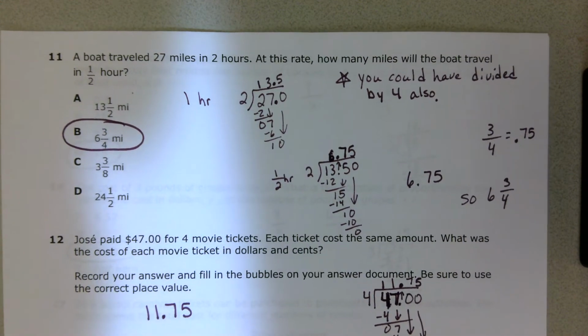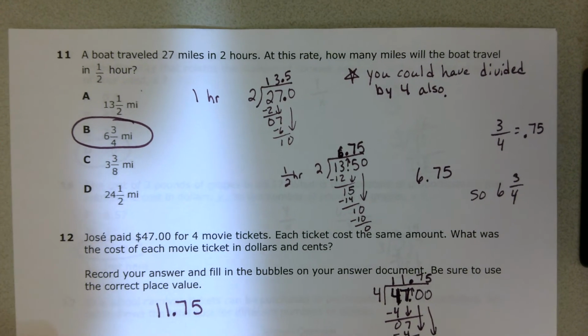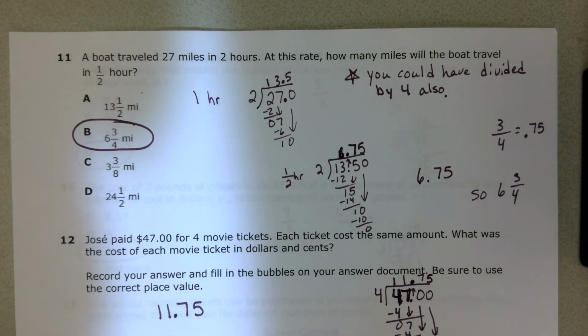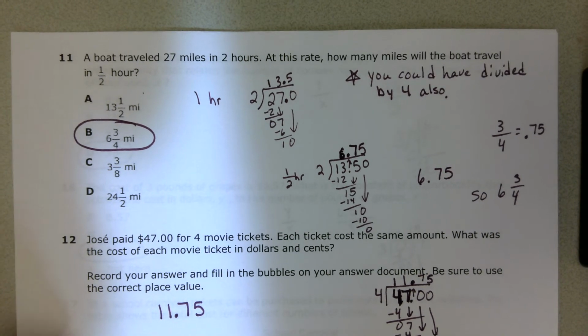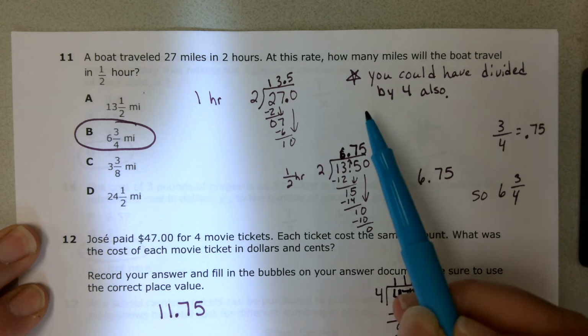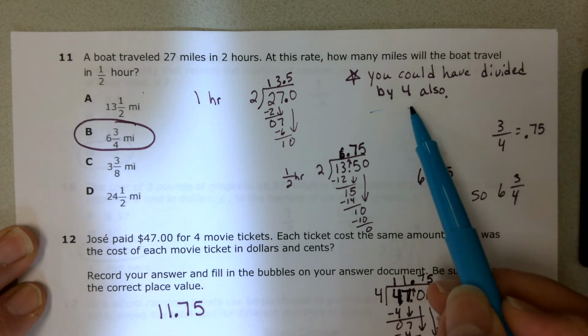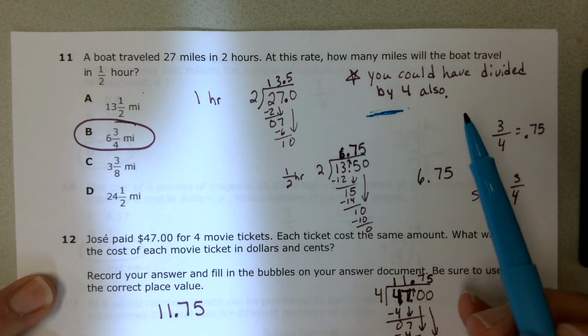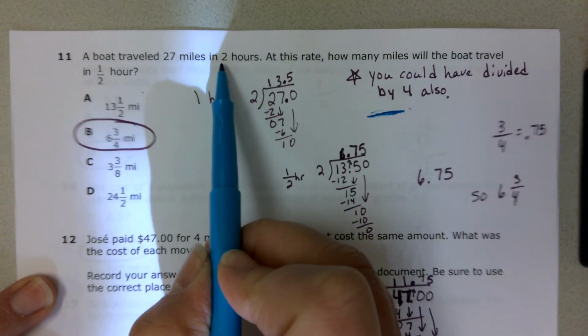Number 11, a boat traveled 27 miles in 2 hours. At this rate, how many miles will the boat travel in a half an hour? So I've done this one way, but I also told you could have divided by 4 if you can see that that's going to be a fourth of that.